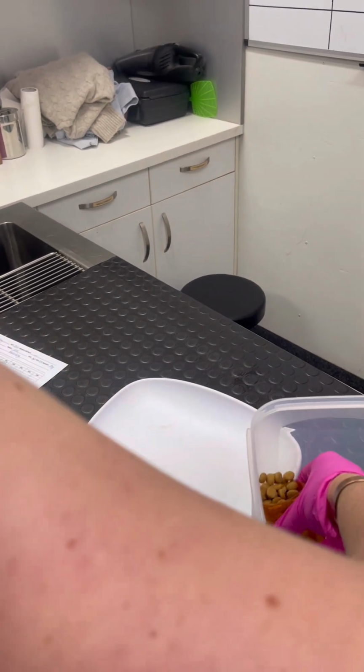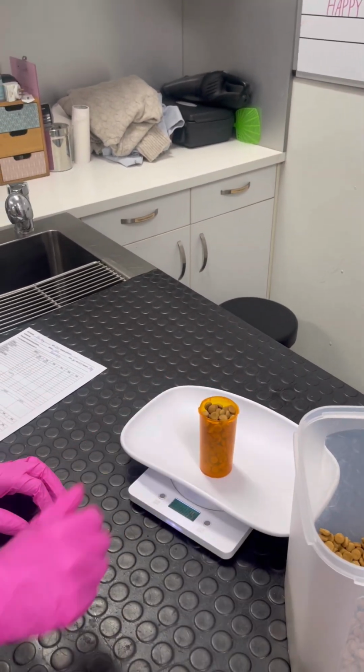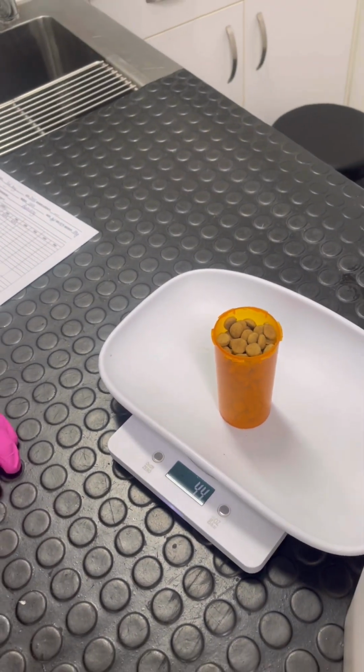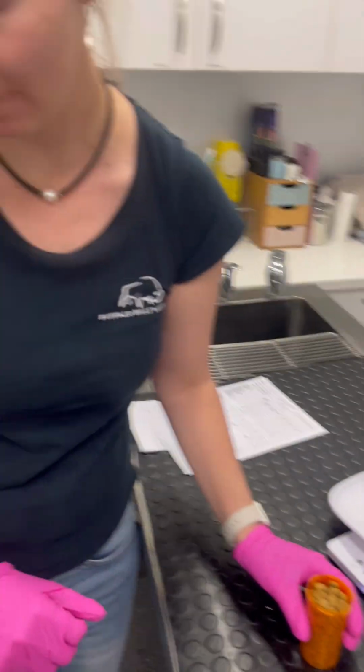Just a little bit more. So 44 grams. So then we'll just need to grab a bowl for him.